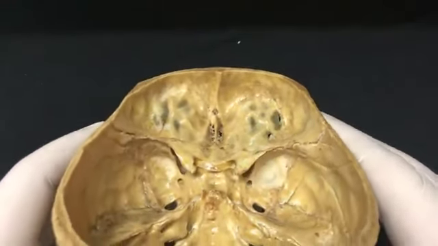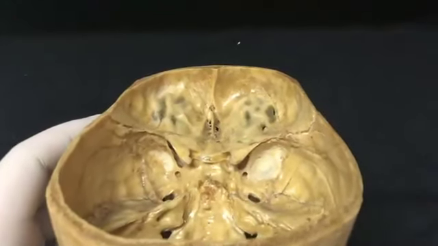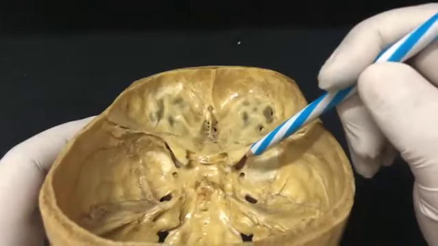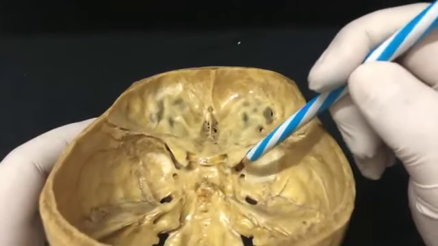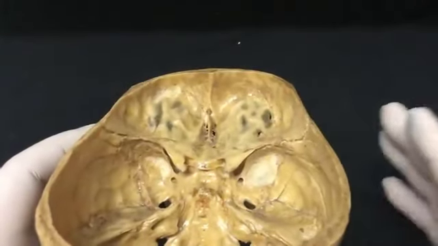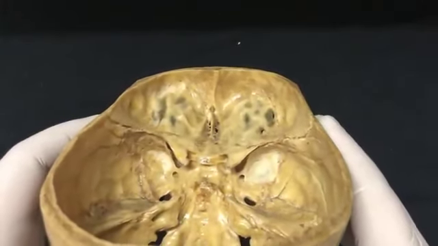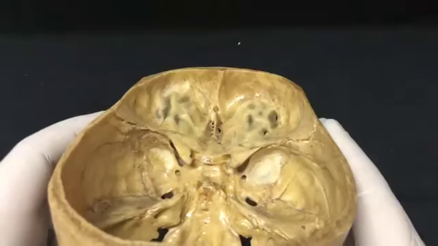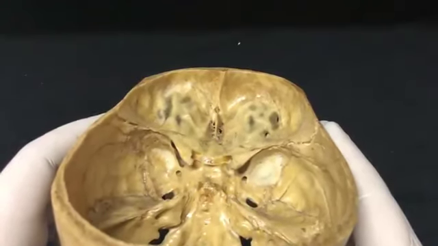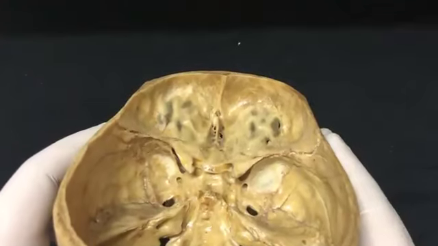so that you can see that just inferior lateral to the anterior clinoid process, you can see a fissure, that is the superior orbital fissure there. We'll talk more about the superior orbital fissure from the orbit side. So I just notice the superior orbital fissure, which is present just inferior lateral to the anterior clinoid process.